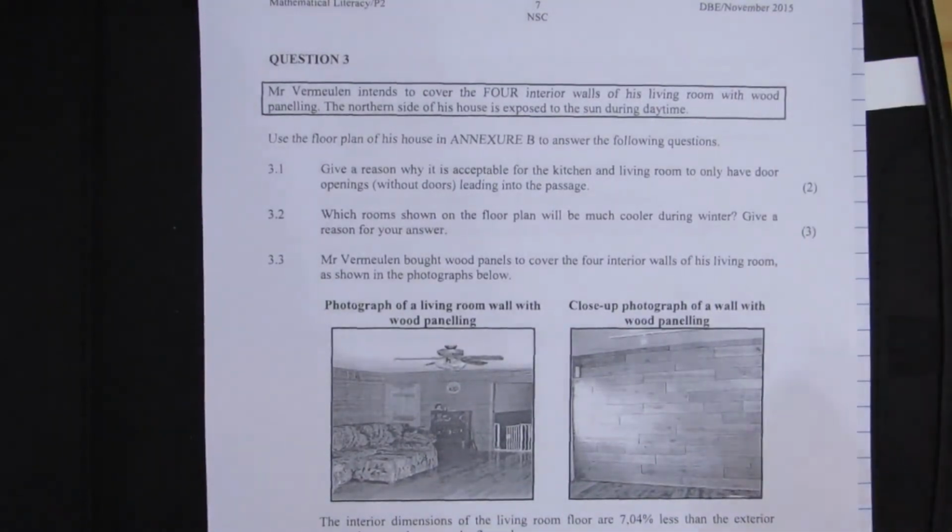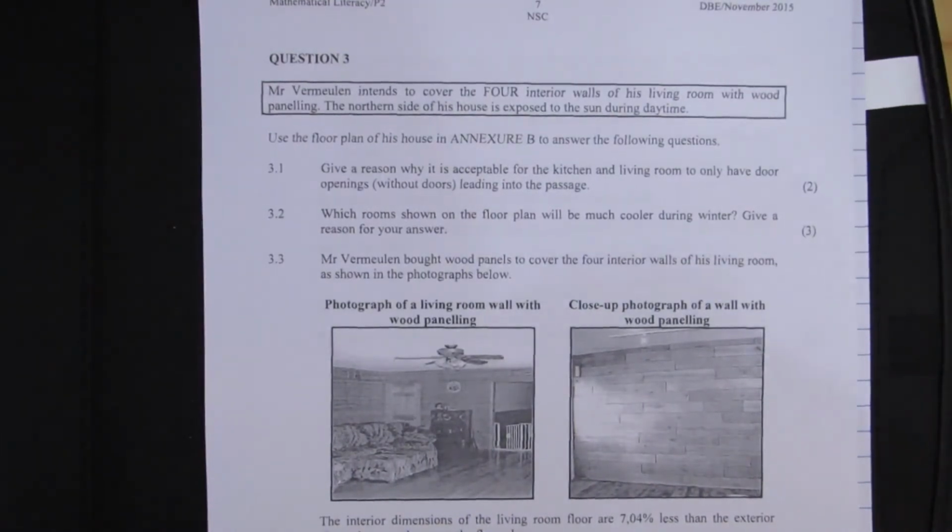Alright, question 3. Mr. Vermeulen intends to cover the 4 interior walls of his living room with wood paneling. The northern side of the house is exposed to the sun during the daytime. Use the floor plan of his house, in Annexure B, to answer the following questions.